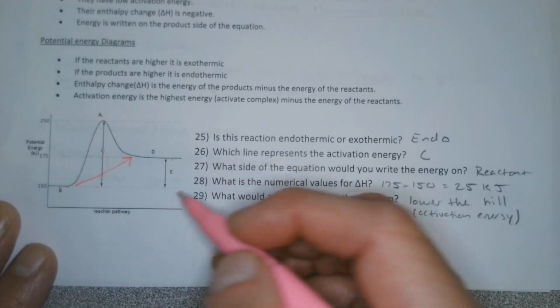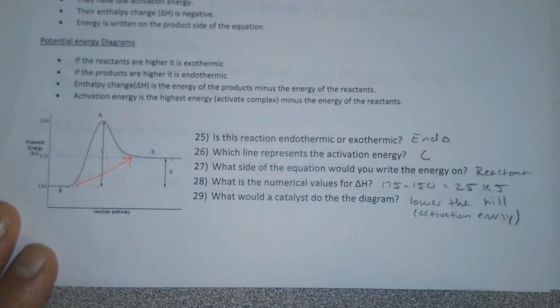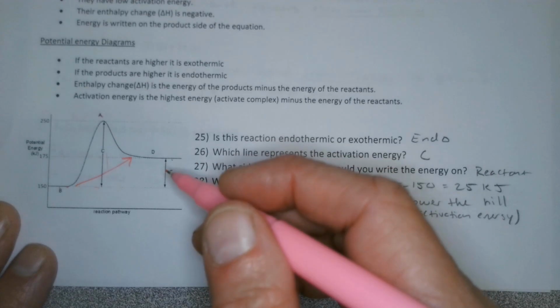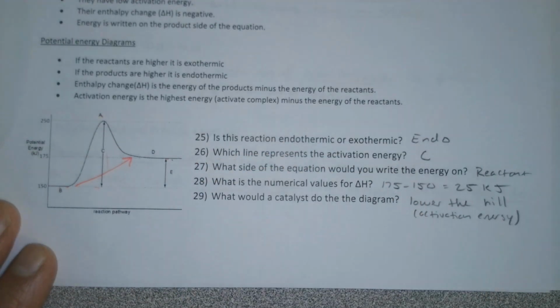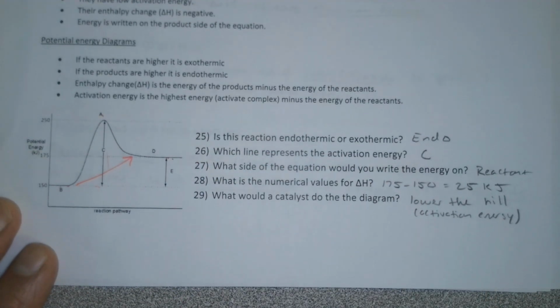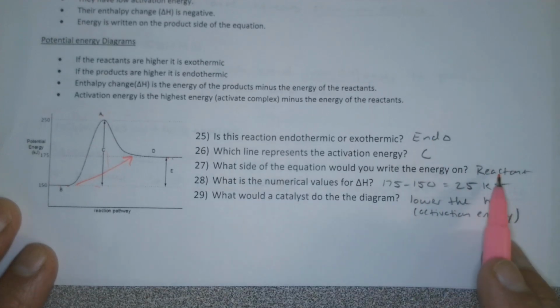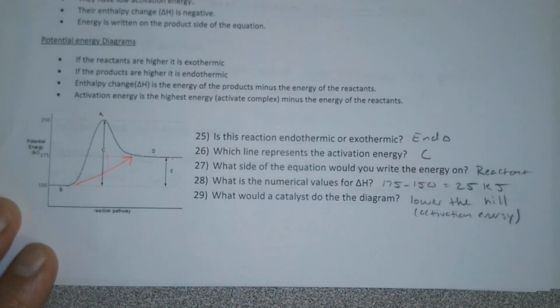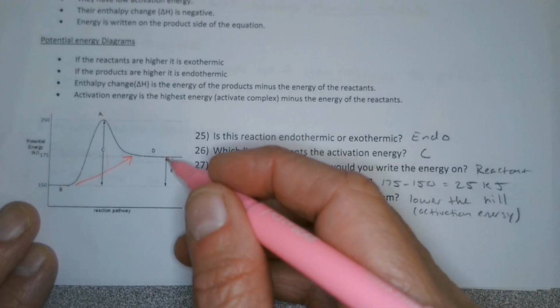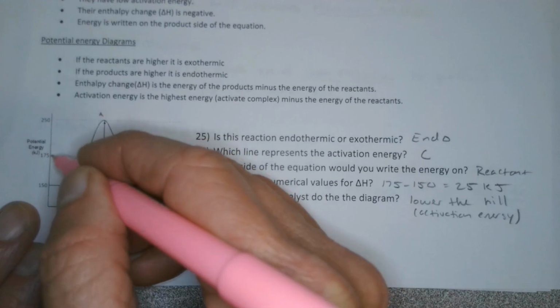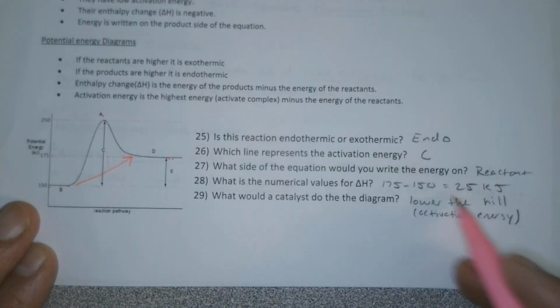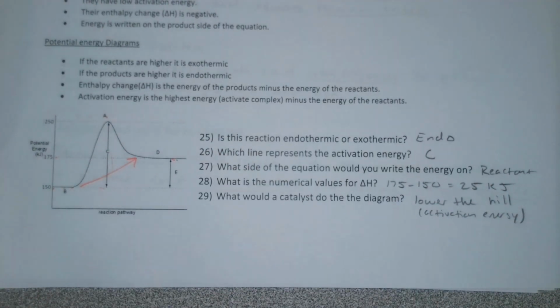This is your enthalpy change, your delta H. Delta H is the difference between the products and the reactants, between D and B. In an endothermic reaction, your delta H, your energy, goes on the reactant side because it goes into the reaction. Delta H, again, is the products minus the reactants, so 175 minus 150. It is a positive 25. Delta H is supposed to be positive in an endothermic reaction.